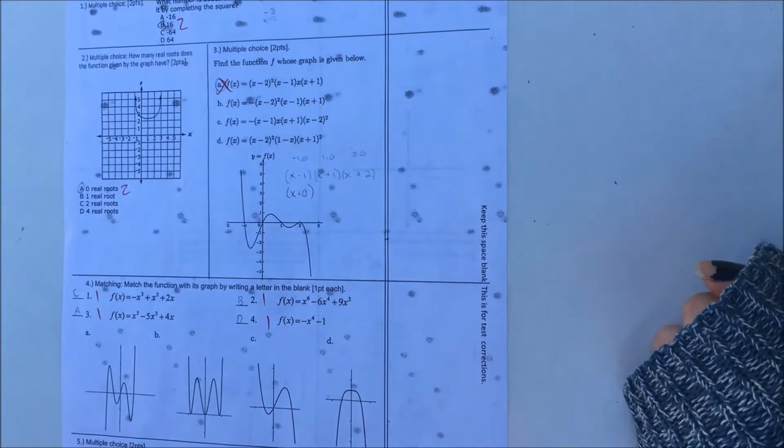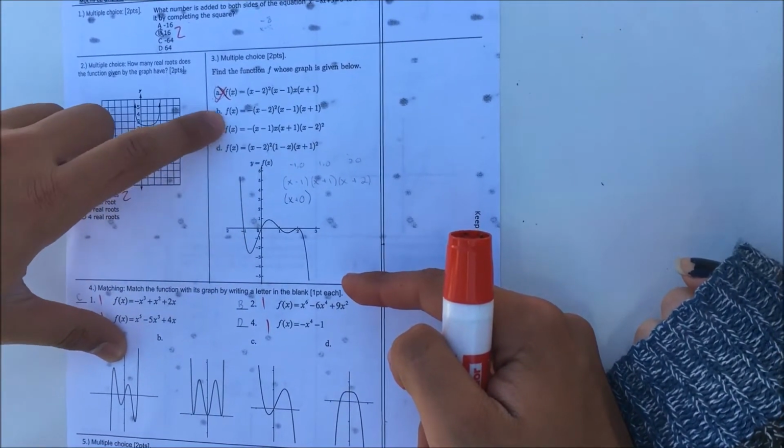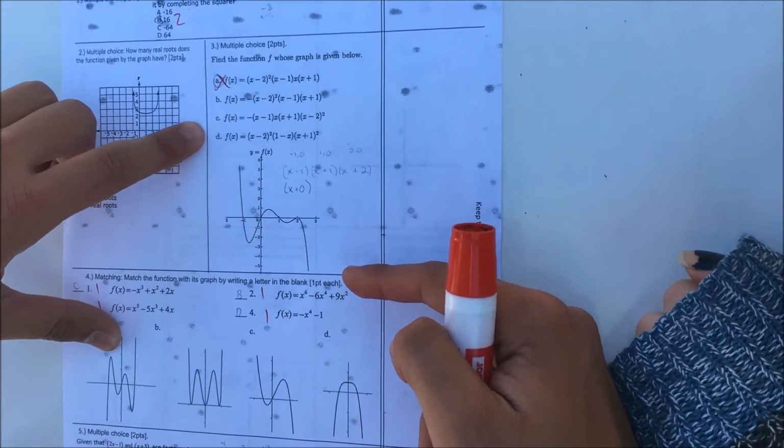So we got problem number 2, which says multiple choice, how many real roots does the function given by the graph have? So we have A, 0 real roots, B, 1 real root, C, 2 real roots, D, 4 real roots. So as you can see, this parabola doesn't touch the x-axis anywhere, so that means it has 0 real roots. Okay. You start off by looking at your graph, and you can tell that you're going to need a negative in front of the equation. So that cancels out A and D.